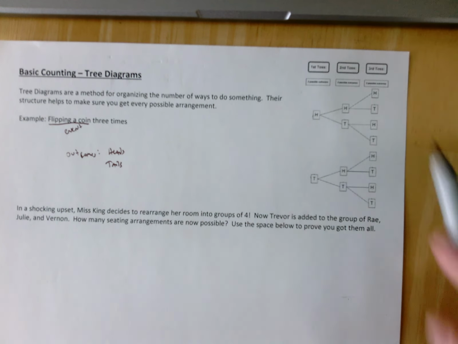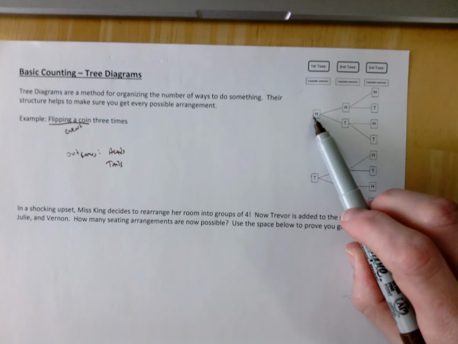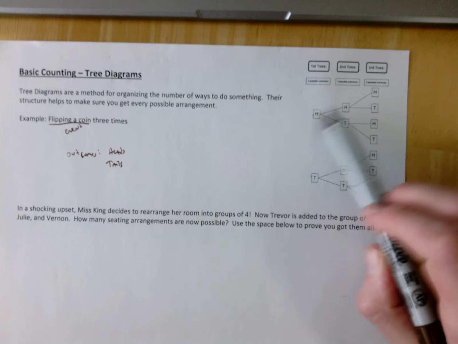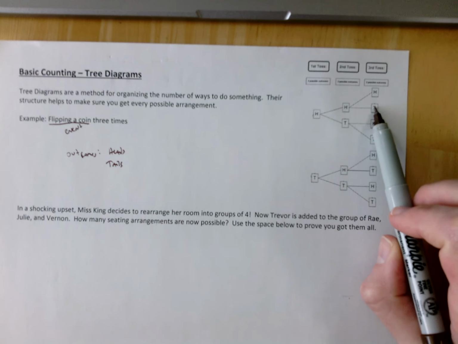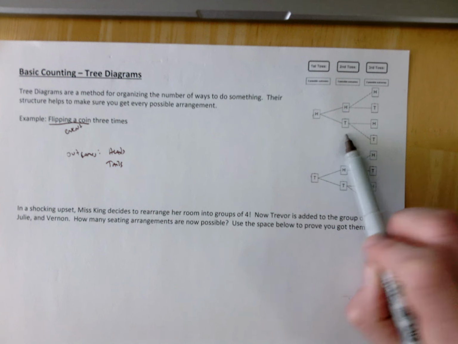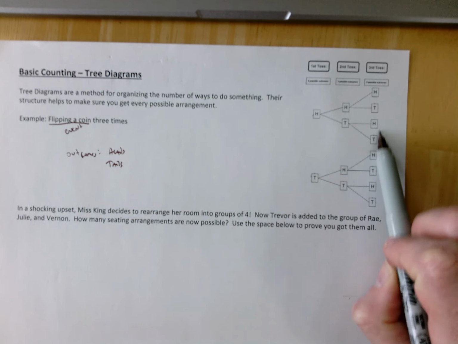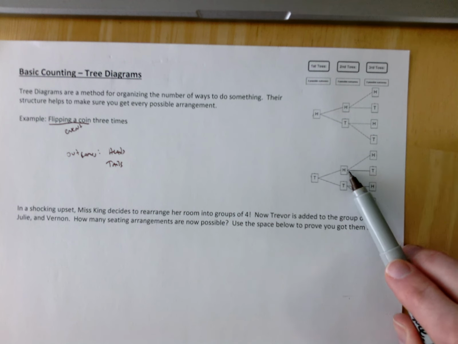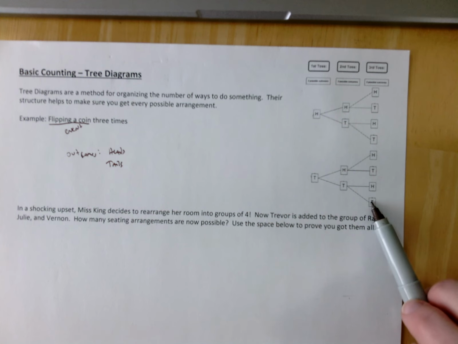Now when we add in our third toss, we have even more options. If you got heads the first time and heads the second time, you could get heads again, or you could get tails this time. So there are 2 outcomes. If you got heads and then tails, you could get heads, or you could get tails. So there are 2 more outcomes. Similarly, down here, if you got tails and then heads, there are 2 outcomes. If you got tails and then tails, there are 2 outcomes.